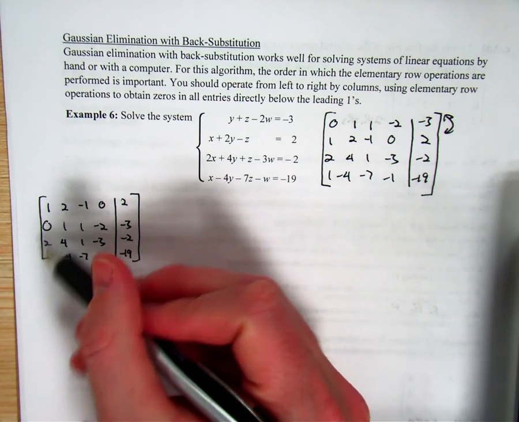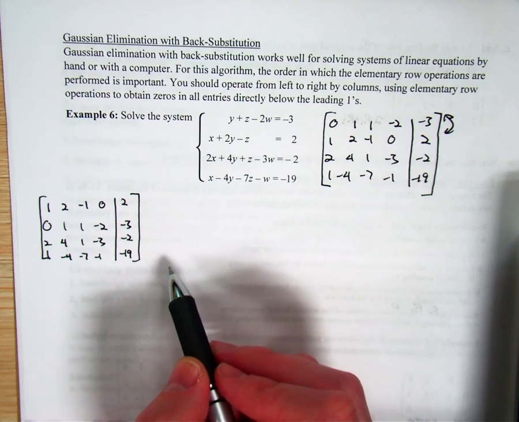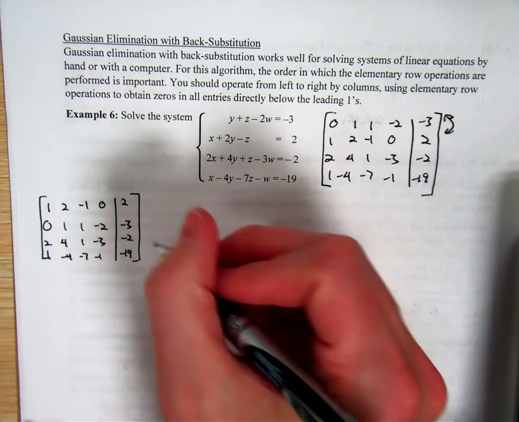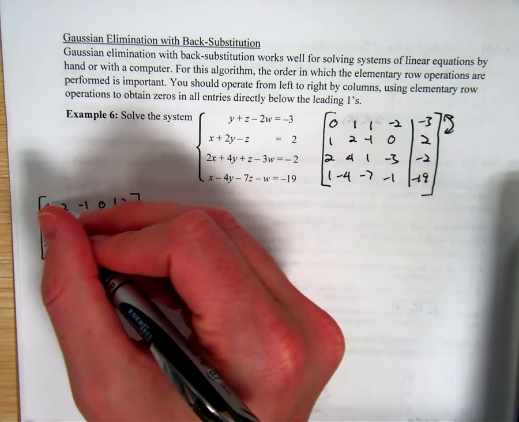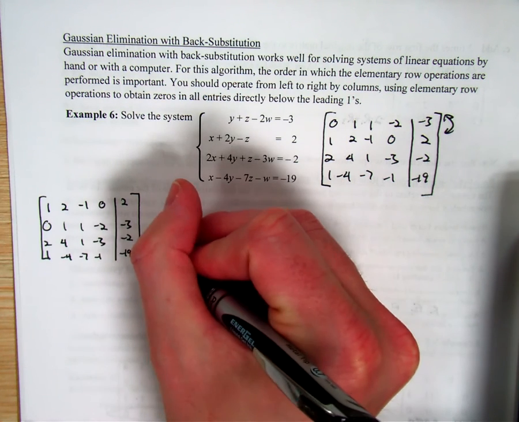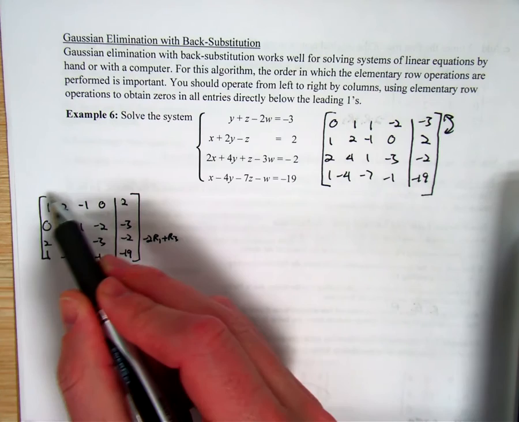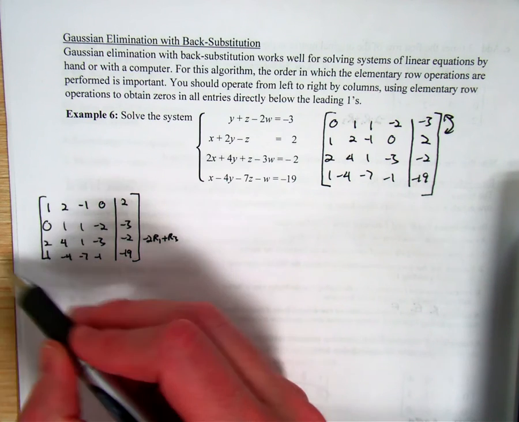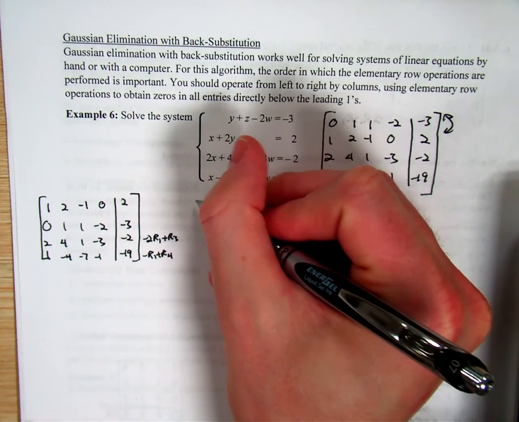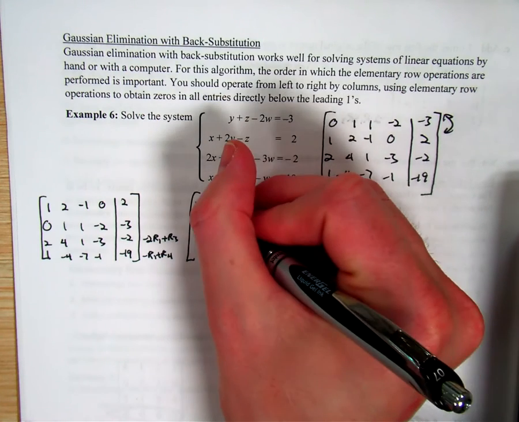Okay, so how can I make these be zeros? Usually you would do one row operation per step. I think we can do 2 on this first one. We're going to go negative 2 times row 1, add it to row 3. That should cancel out that 2. And then we're just going to do negative R1 and add it to R4. Okay, so notice the top 2 won't change this time.